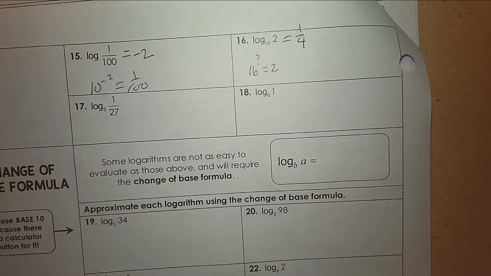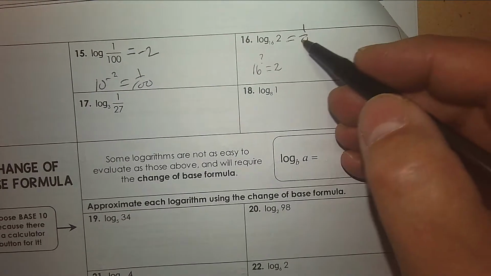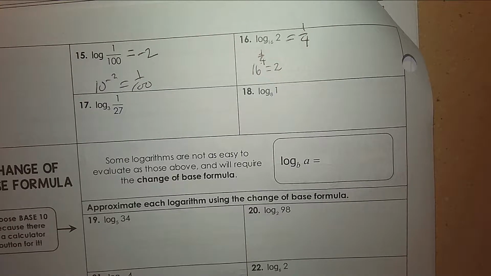That is right. Do you know 1/4 means the fourth root, right? And so the fourth root, 1/4 means, what's the fourth root of 16? What number times itself four times? And you got it. Perfect. Good job. Number 17. Nancy.